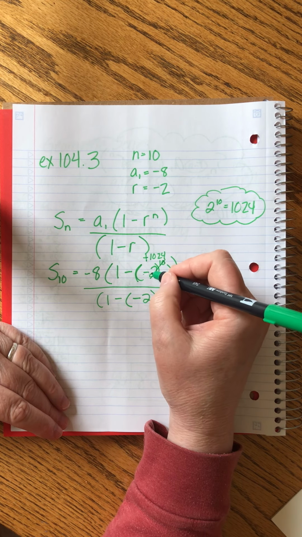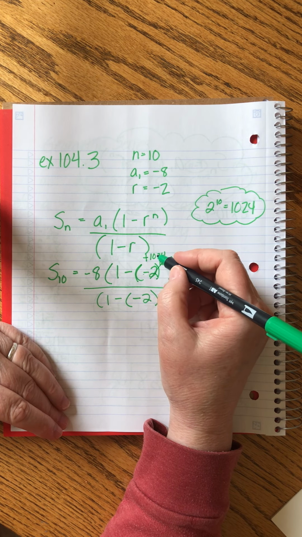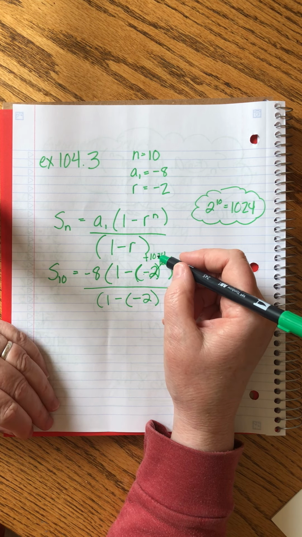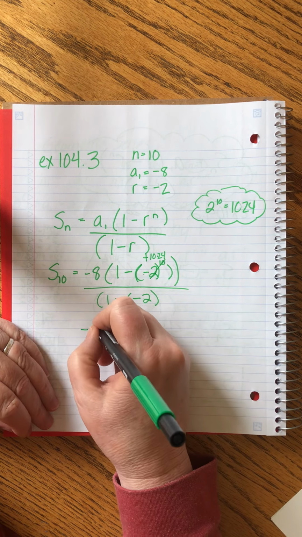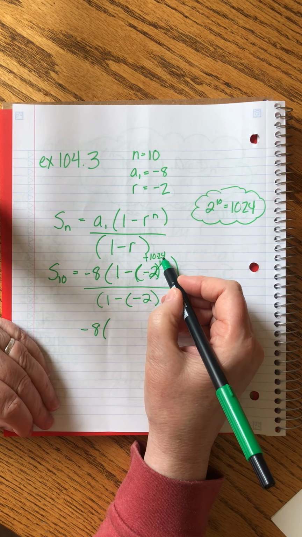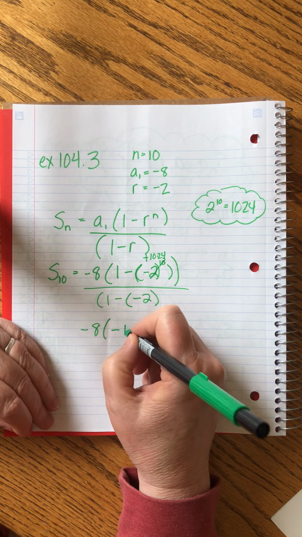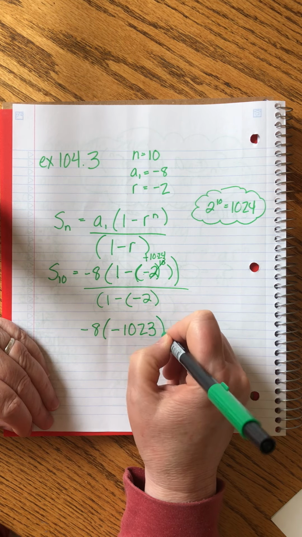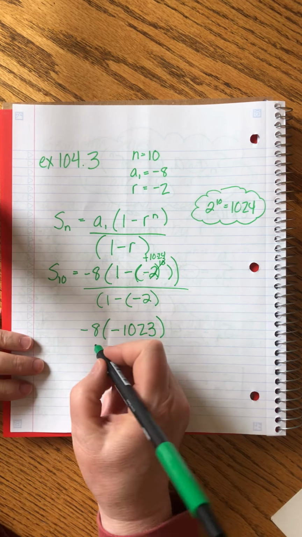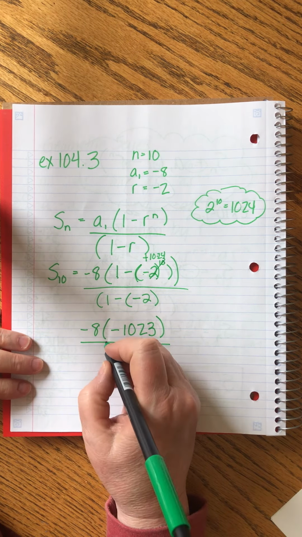So because we have an even number of 2's, this becomes positive. So now it's going to be -8 times 1 minus that, so it's going to be -1023, right? That's a big number. And then we're going to divide it by 3.